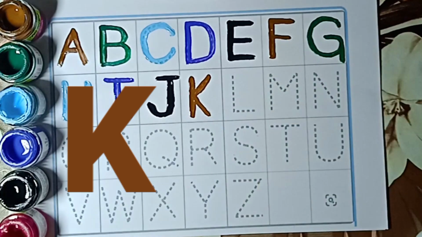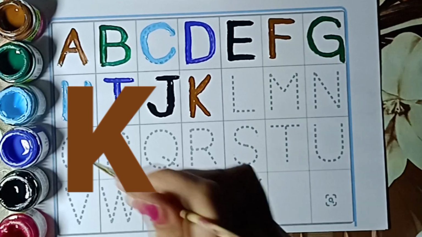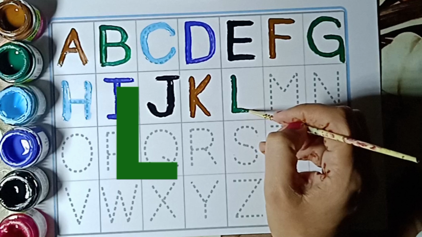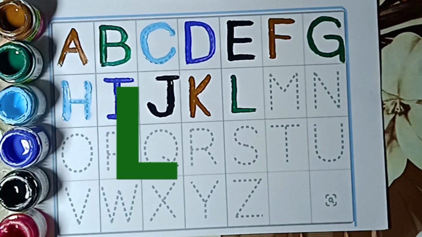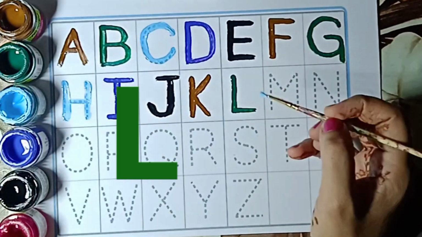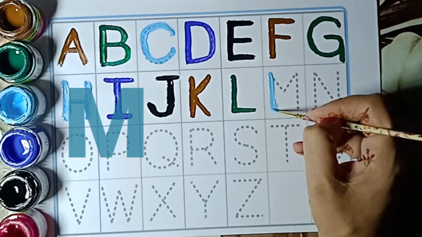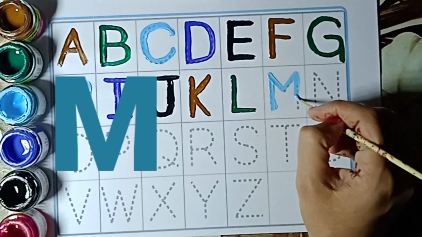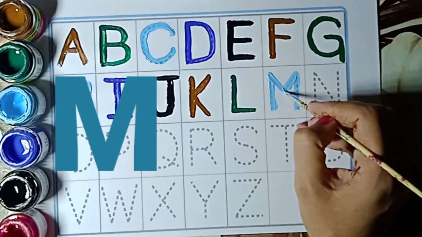Green color L. L for lion. Sky blue color M. M for monkey.